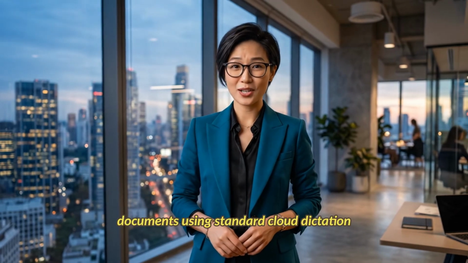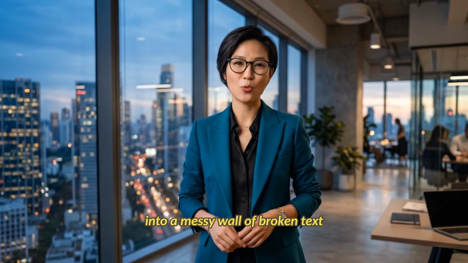Still trying to write code documents using standard cloud dictation? It usually just dumps your voice into a messy wall of broken text.